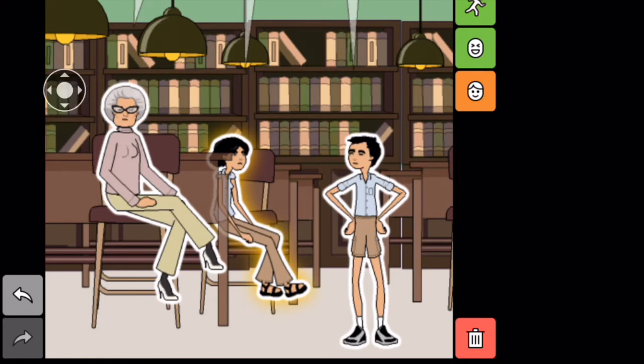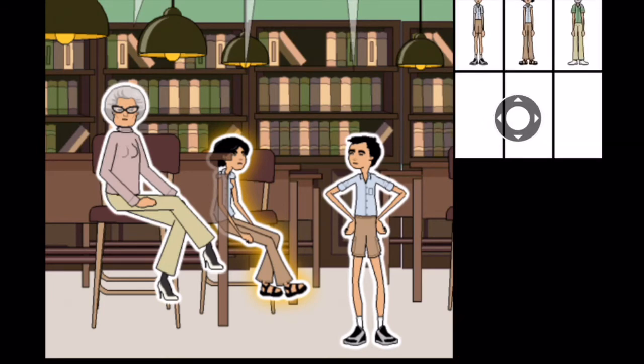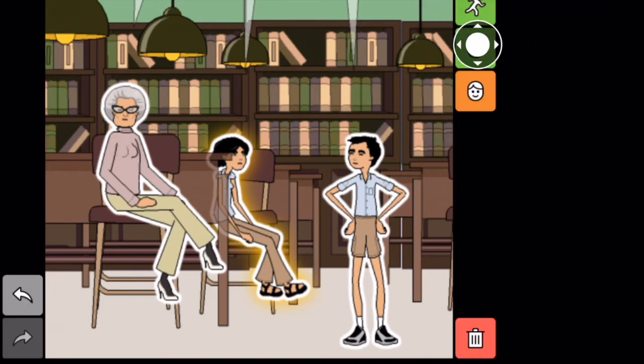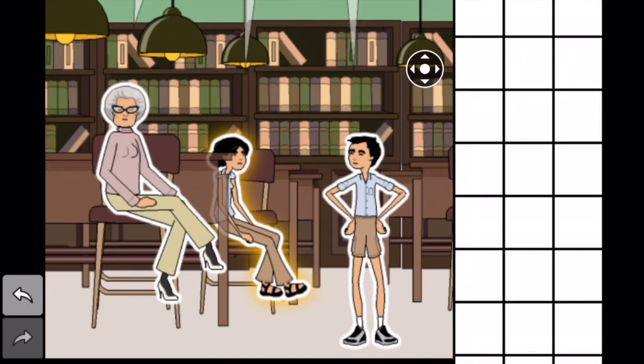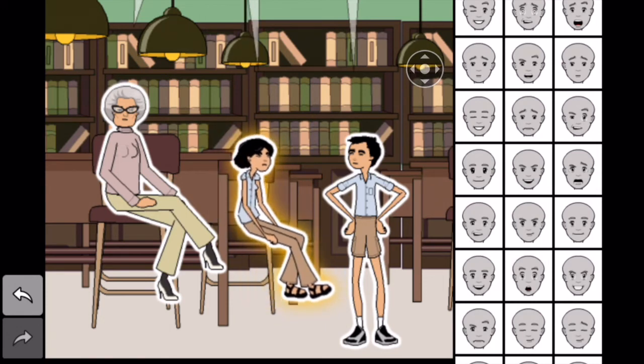So if I click on one of the characters, now I'm going to click on this. You see the options on this side, they come up. So I can click on this here at the bottom and switch character. If I click here on the face, I can change the emotion on my character. So if we see the girl, we can make her happy, worried, a little bit angry, not sure. So I can change the face. I can change the eyes.